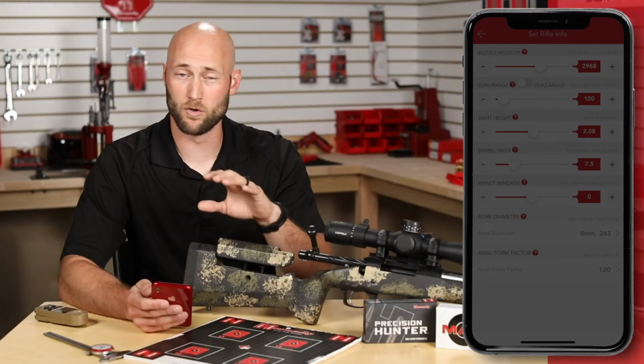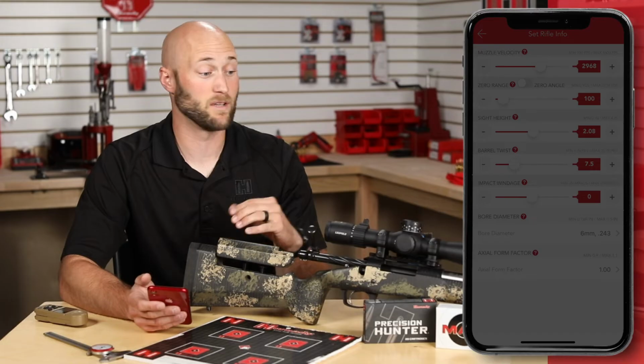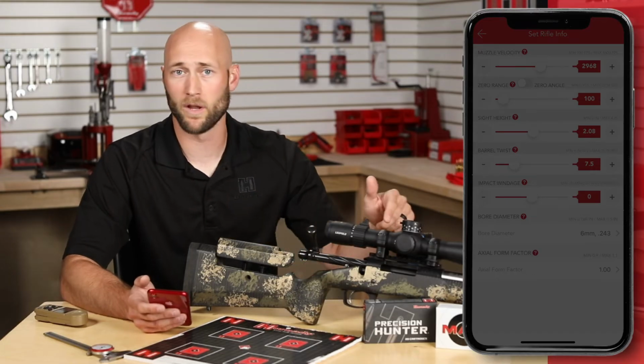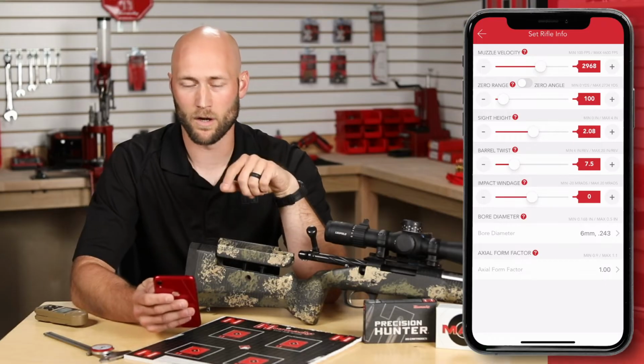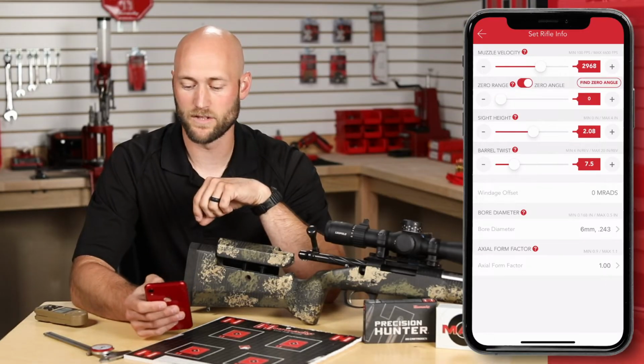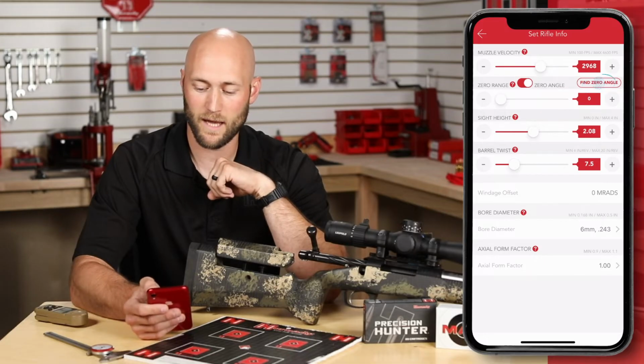If you use zero angle, you no longer have to do that when you get to a match or you get to a hunting location. You do it once, you do it properly, and it's done for the remainder of that rifle's life unless you change ammo, change bullet, or get a new scope. So to take advantage of that feature, select the toggle, and you'll see it illuminated, the Find Zero Angle. So go ahead and select that.